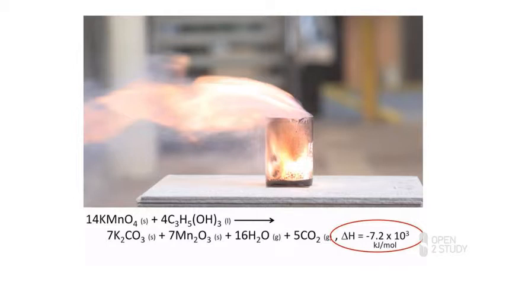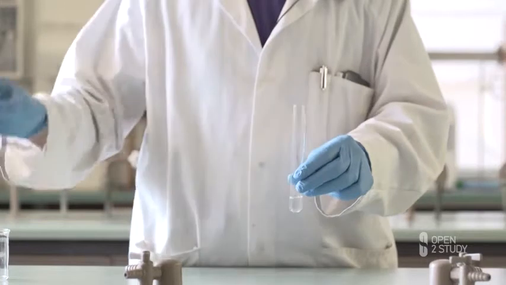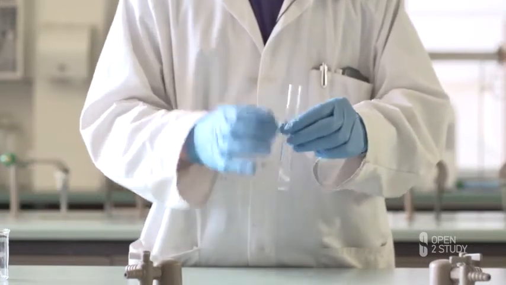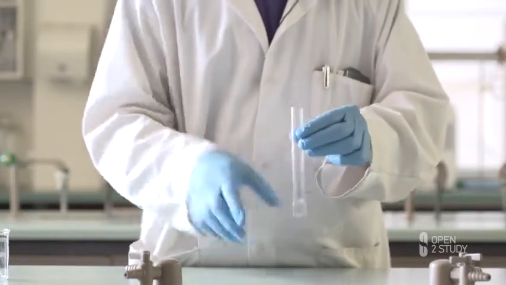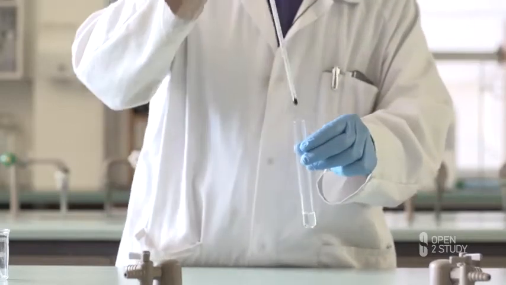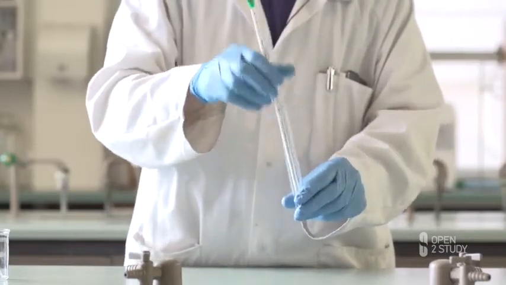So again, lots of examples of exothermic reactions out there in the lab and in the world. If we're doing demonstrations, we could do something quite subtle. For example, we could try and add a few drops of sulfuric acid to a test tube that contains water. If I put my hand on that, I can feel it getting warm, or I can pop a thermometer in there and you can see the temperature rising.